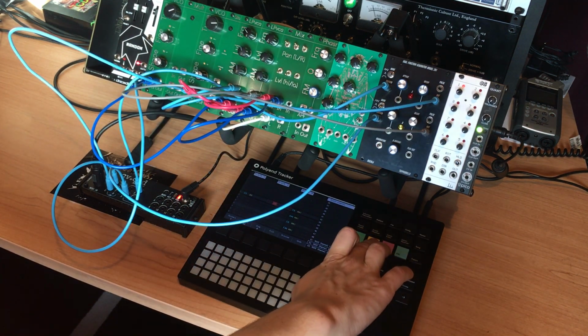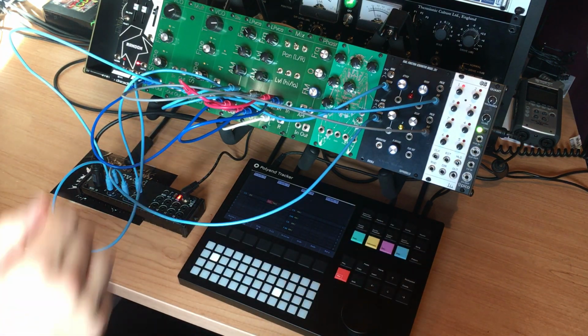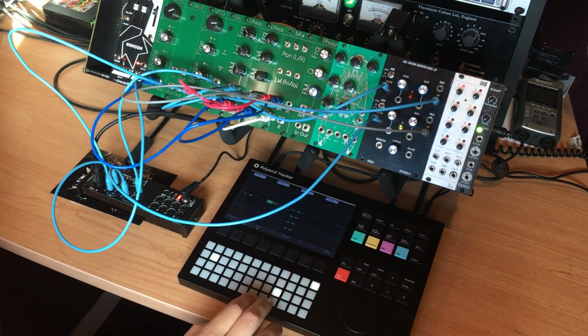So let's hook up MIDI channel number 2. Sound. Let's just play a little bit with it.